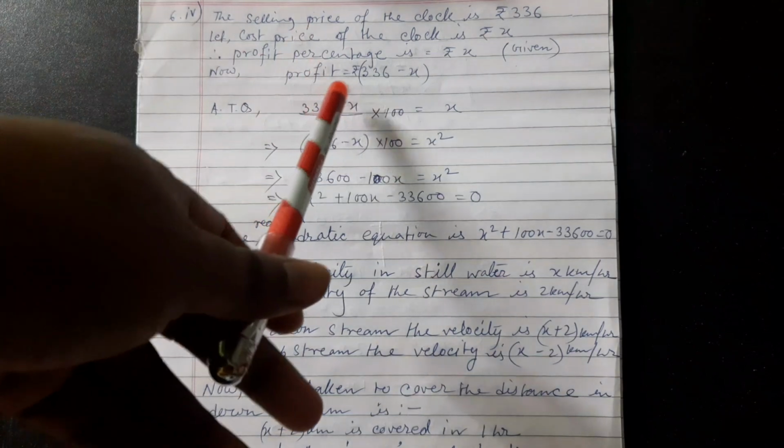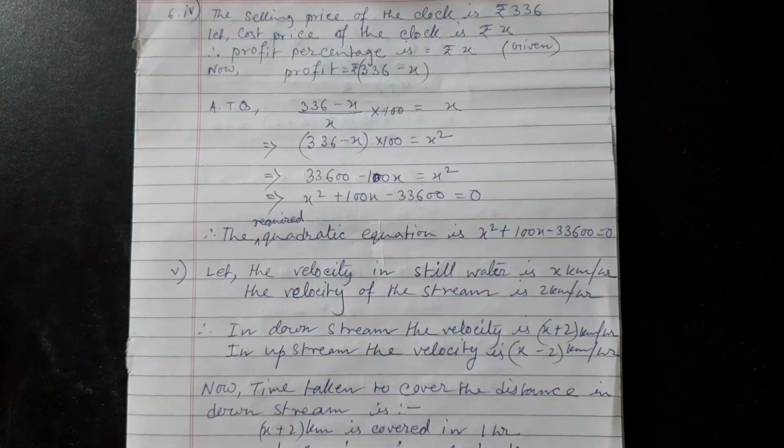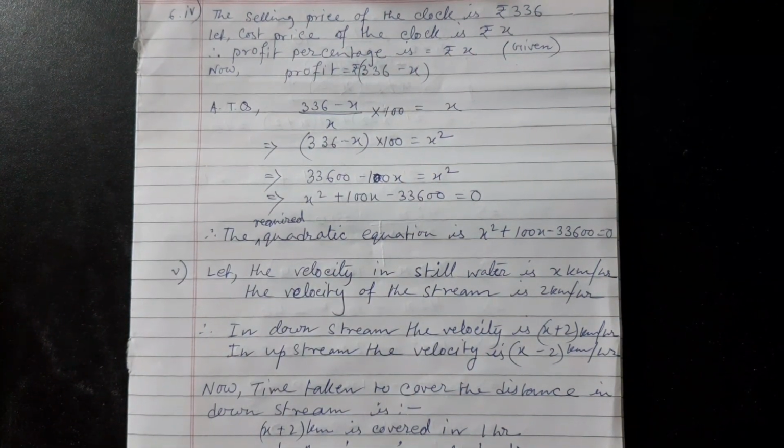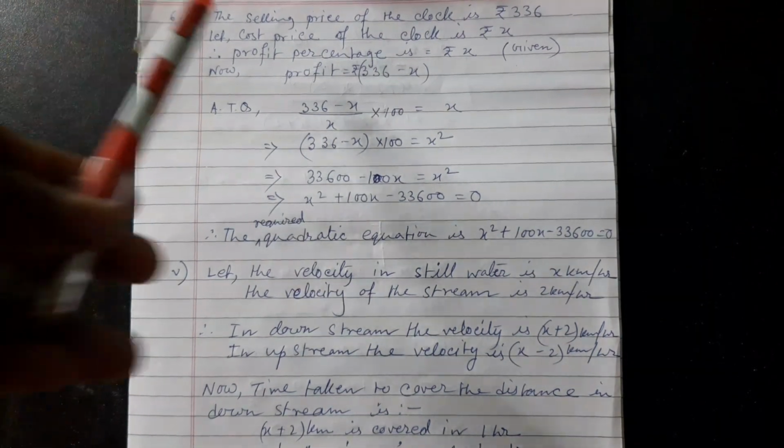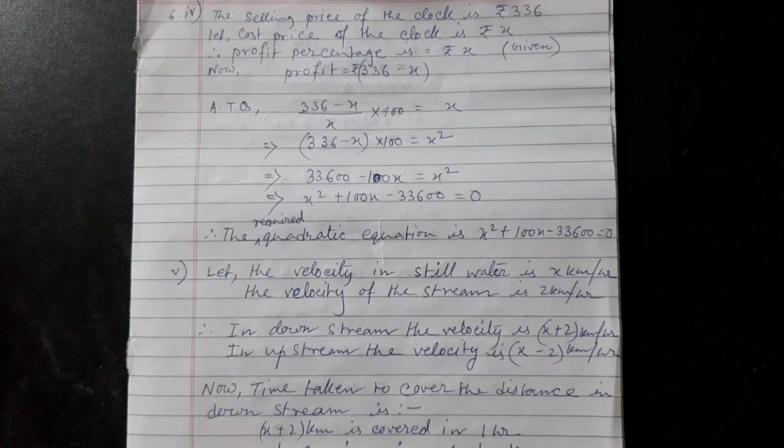Now, the profit percent is also X as given in the problem, that the profit percent is as much as the amount with which he bought the clock. So, the cost price and the profit percent are the same.